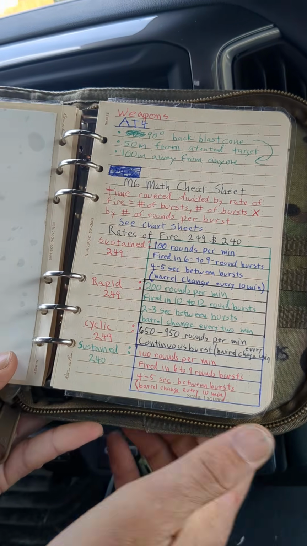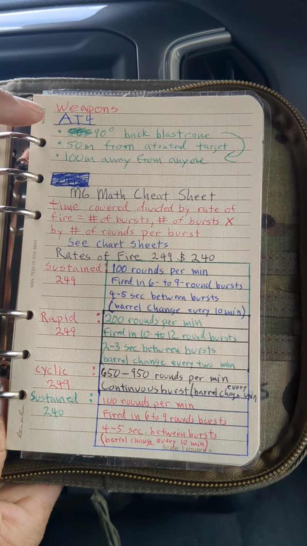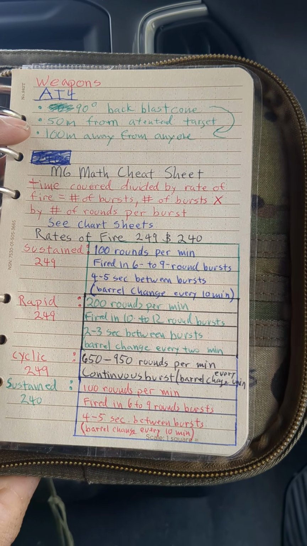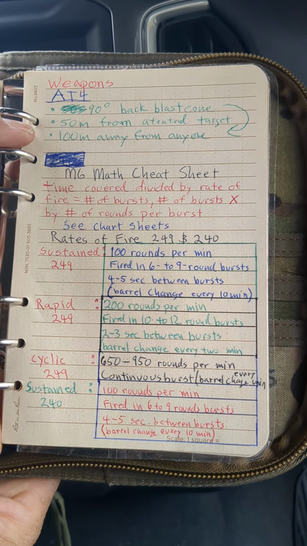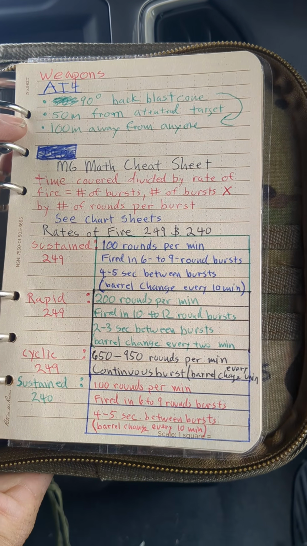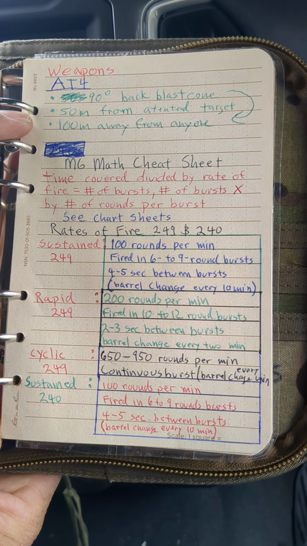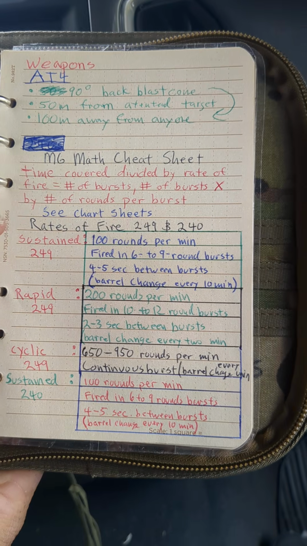And then weapons, these are notes on the weapons. That's what you need to know for your AT4. So if you want to use it, you won't get in trouble for using it incorrectly.